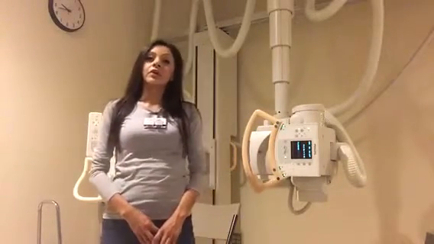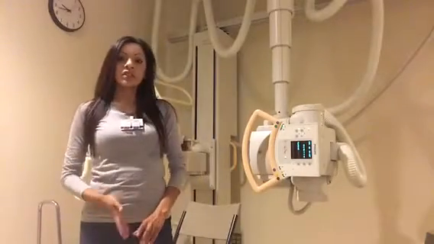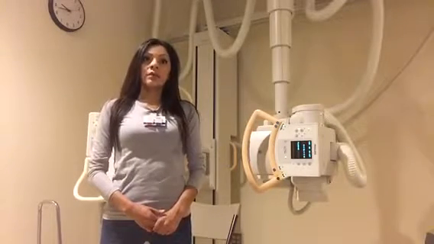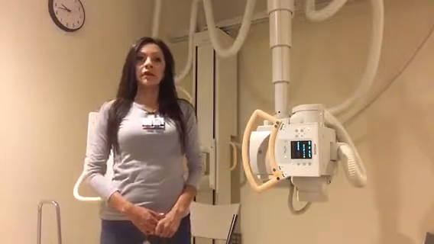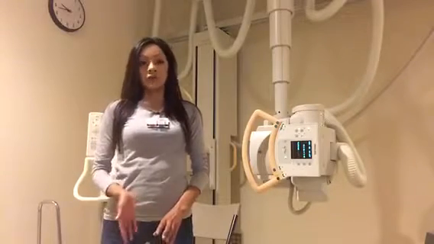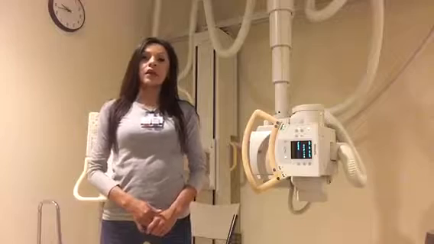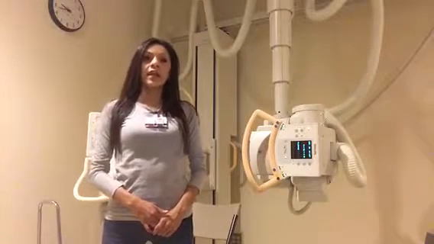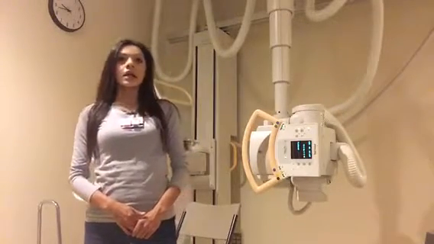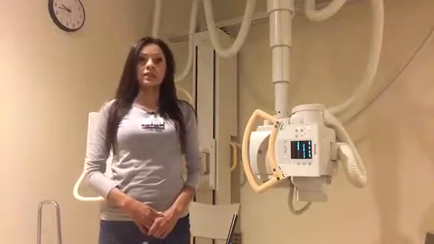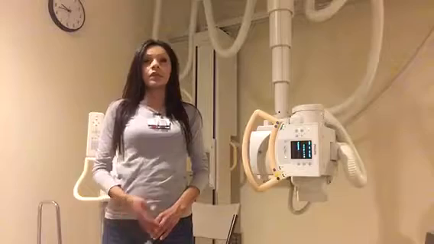Hi, my name is Yahida, and I'm going to be doing a series of the paranasal sinuses. The projections that we're going to be doing are the lateral paranasal sinus, at a technique of 85 at about 3. The next projection is the PA Caldwell, frontal and anterior ethmoid sinus. With that projection, we're going to be using a technique of 85 at about 7.